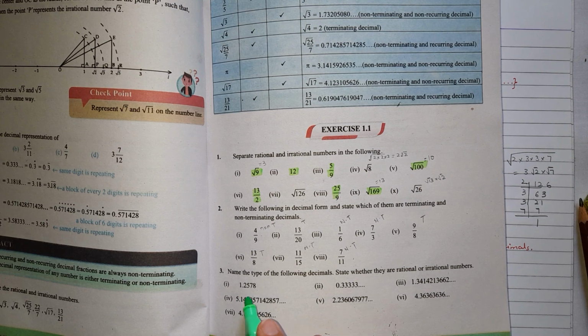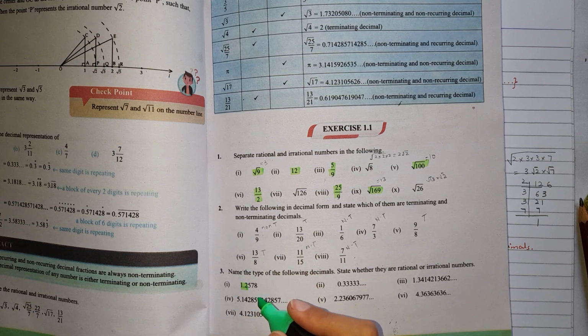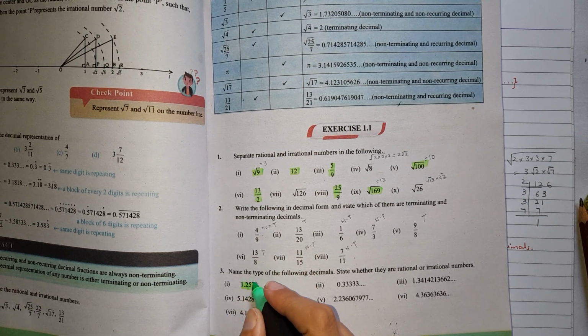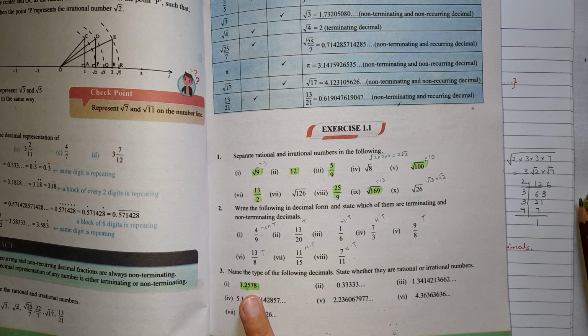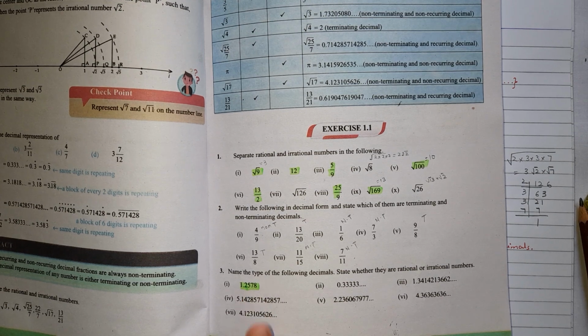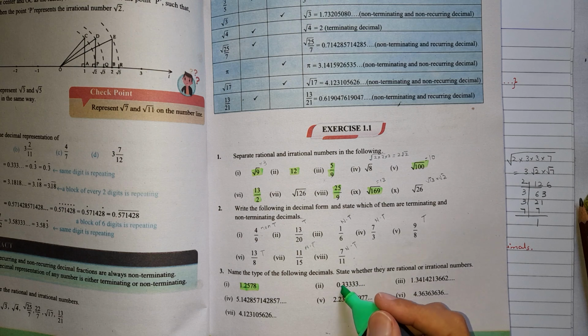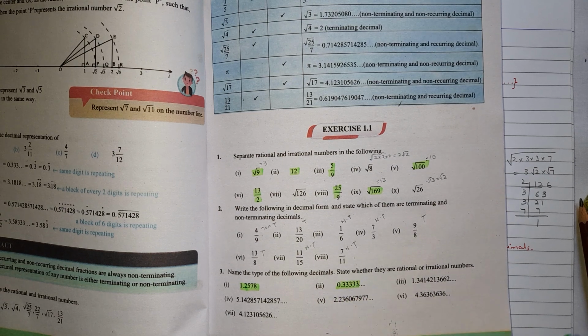It is a terminating decimal fraction and it has no pattern in it. So that means it is what? Since it is terminating, it is rational. Recurring, so rational.